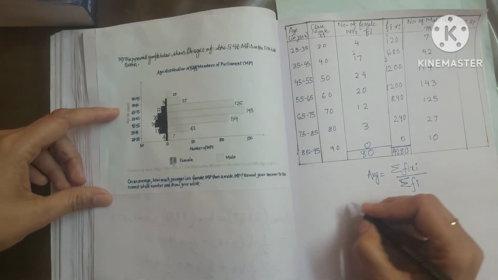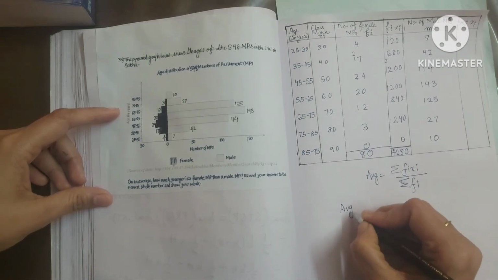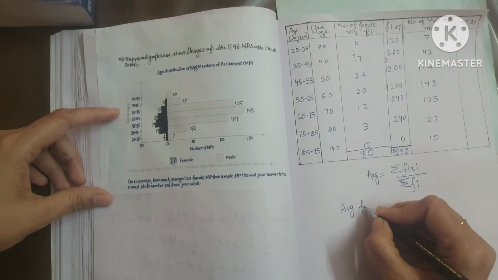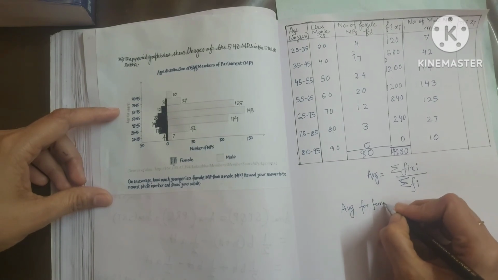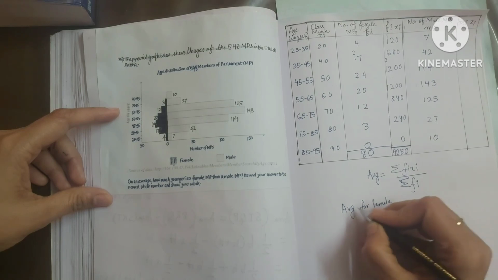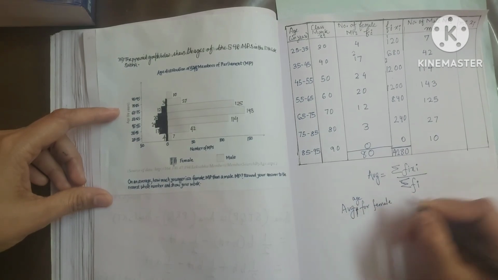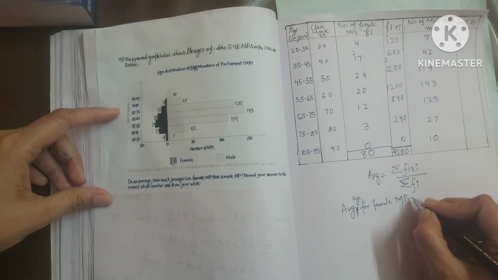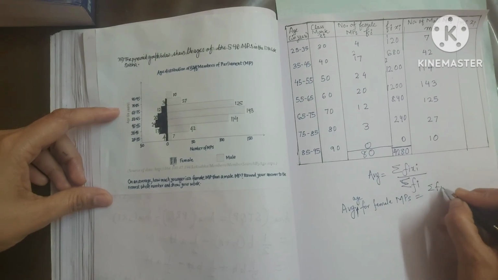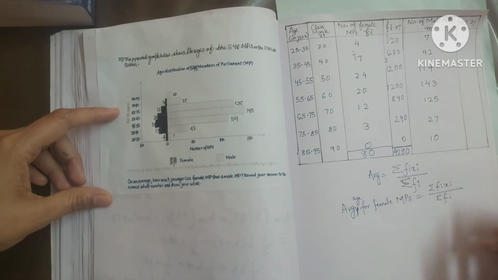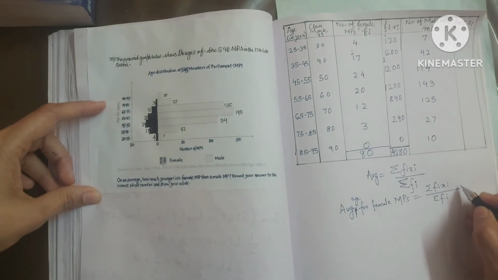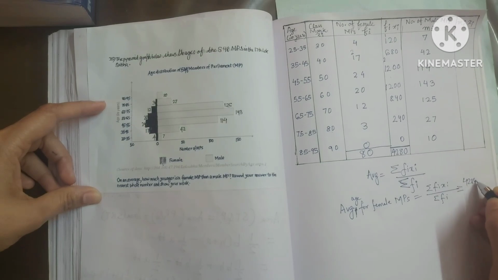Now I need to find the average age for female MPs, right? I have not written the age, so I'll write it here with an arrow mark. Average age for female MPs will be the summation of FI/XI by the summation of FI. So FI/XI is the value 4280 I just found, and I divided by 80.